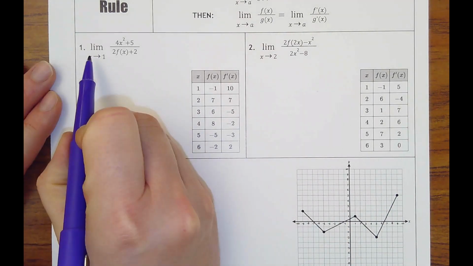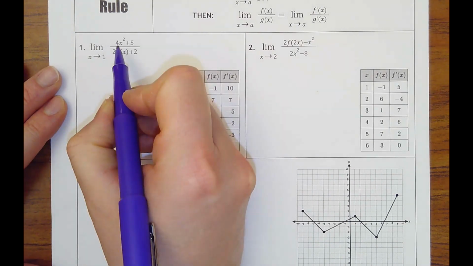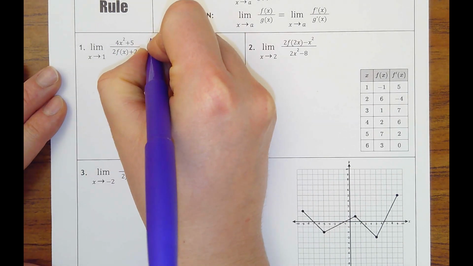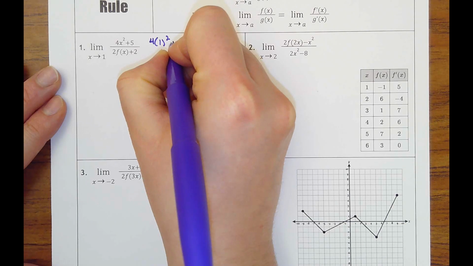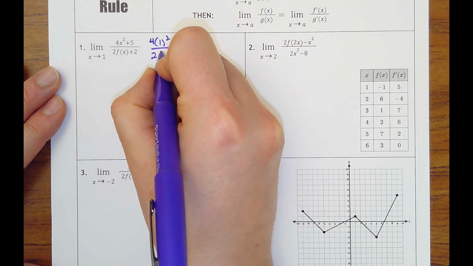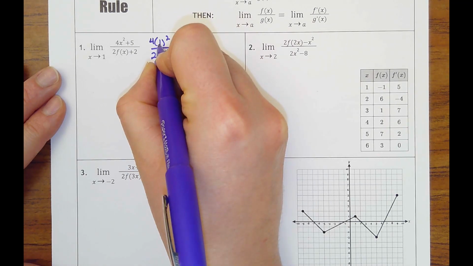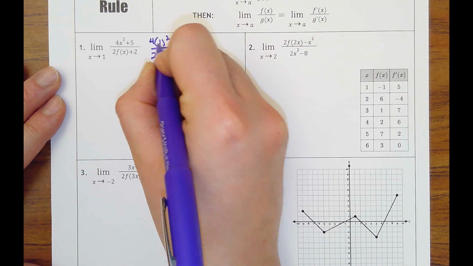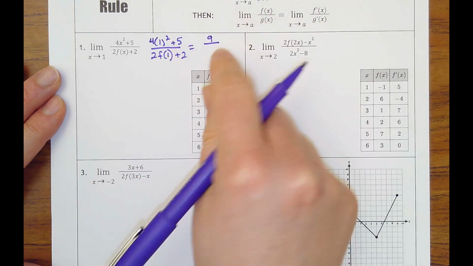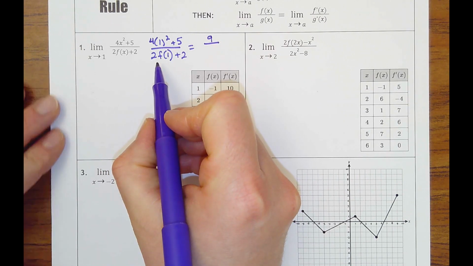So number one, we have a table. The limit as x approaches 1. And so what we want to do is just direct substitute here. That would be 4 times 1 squared plus 5 over 2 times, that's f of x, so we're finding f of 1 plus 2. And so that would be 1 squared is 1 times 4 is 4 plus 5 makes 9. So already I'm seeing I'm not going to end up with that indeterminate form. So L'Hôpital's rule won't be needed.